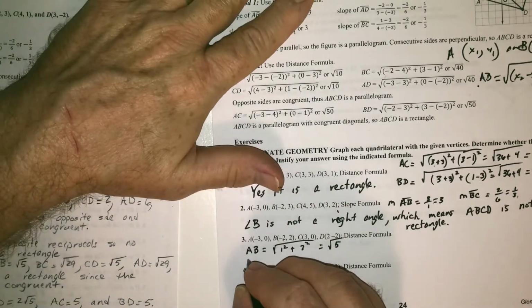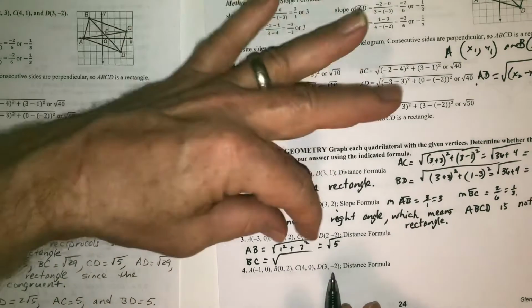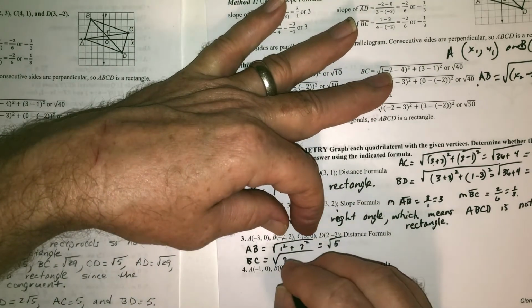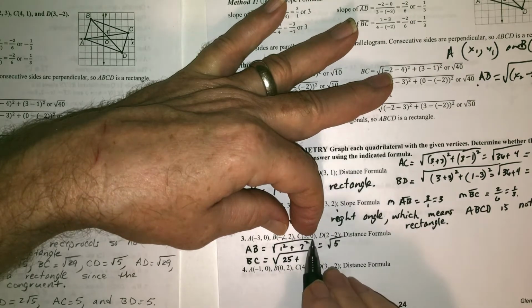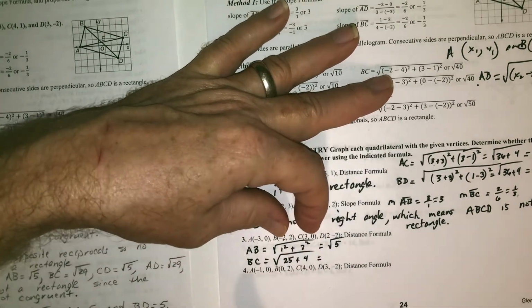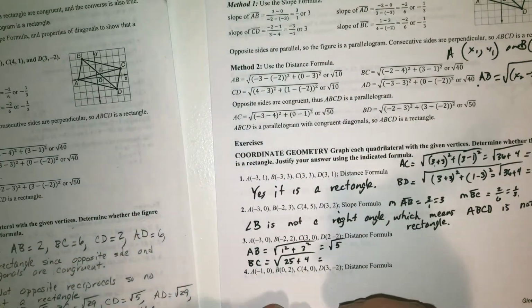Let's find BC next, using our distance formula. So 3 minus negative 2 is 5. 5 squared is 25. And then 0 minus 2 is negative 2, and negative 2 squared is 4. So BC would be equal to the square root of 29.